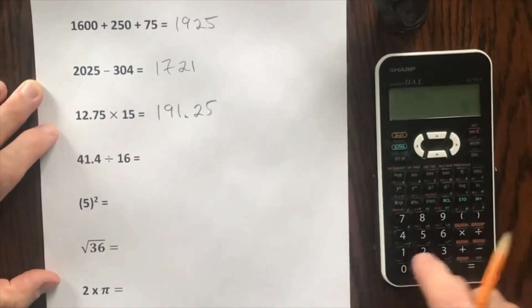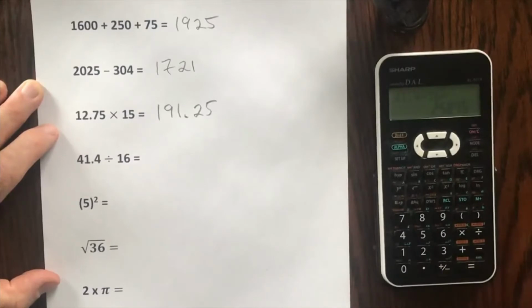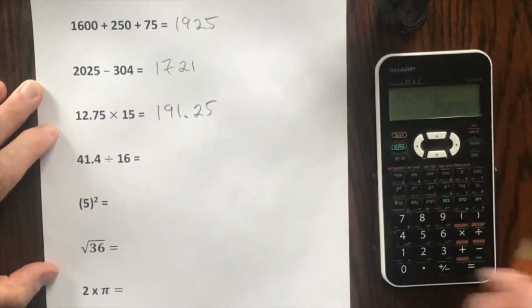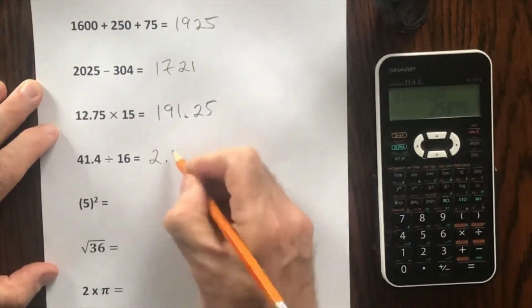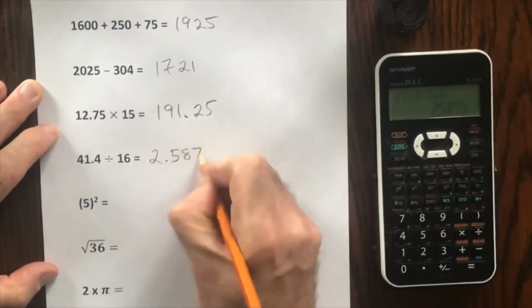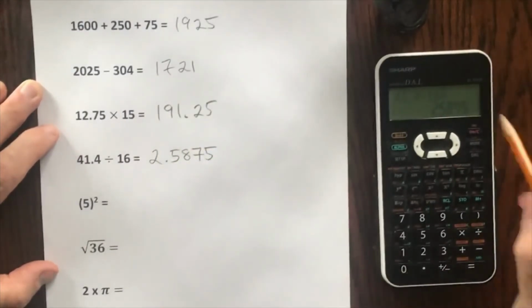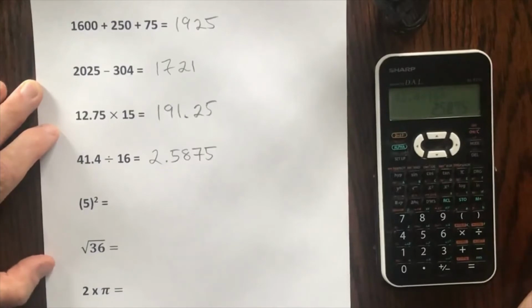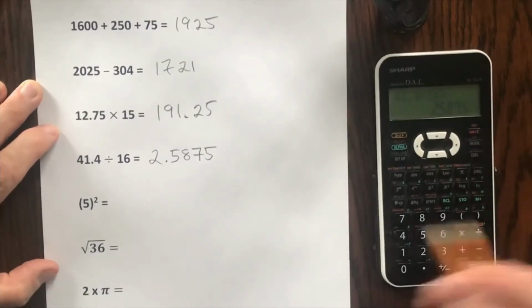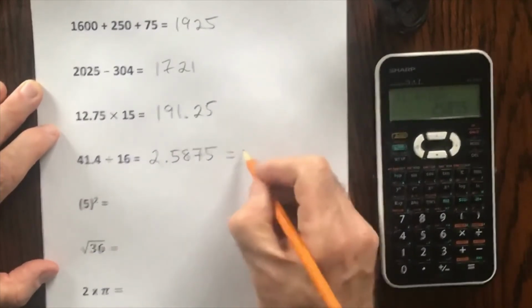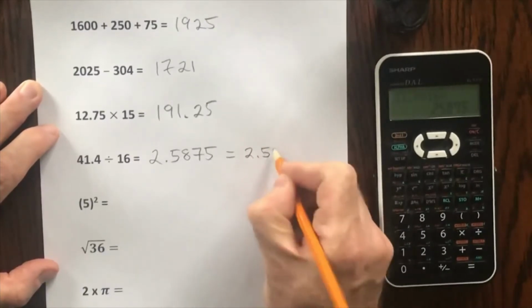41.4 divided by 16 gives us an answer that's a bit long. We can write the answer down, 2.5875. But when the decimals get long in our calculator, we also can round our answer. If I round this to the nearest hundredth, it's going to be 2.59.